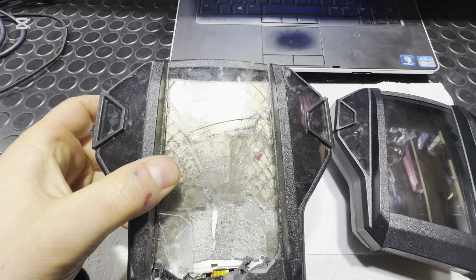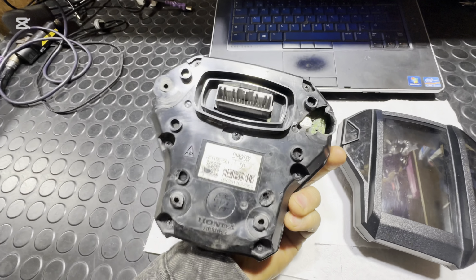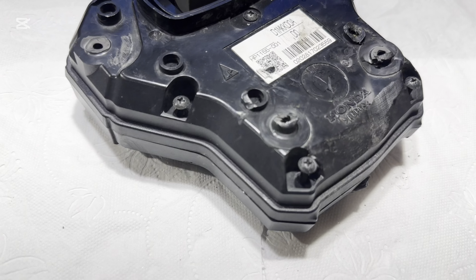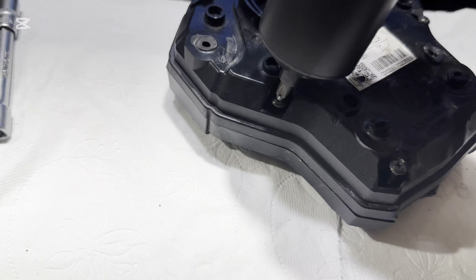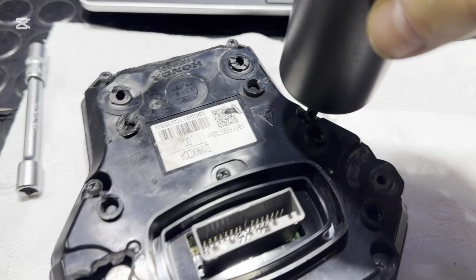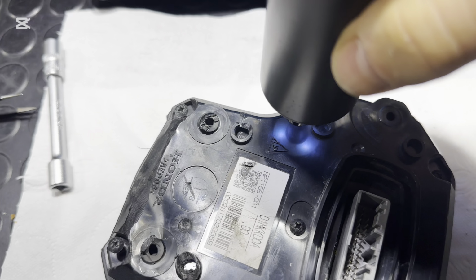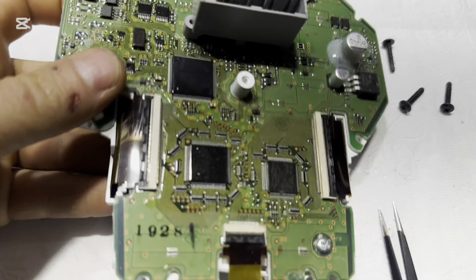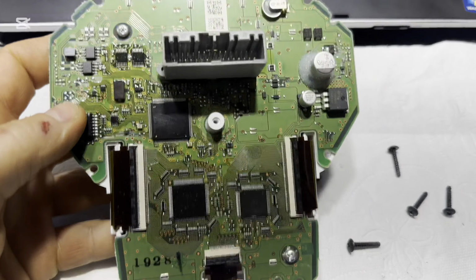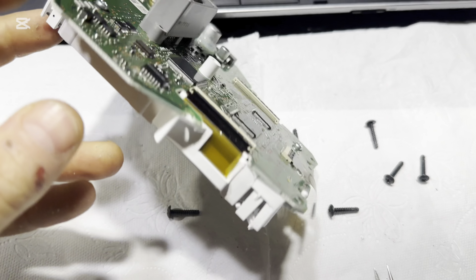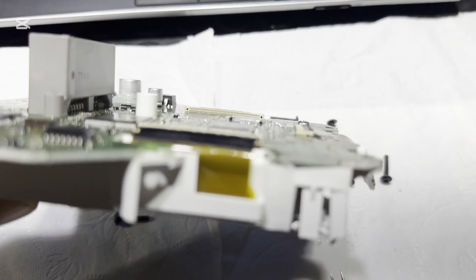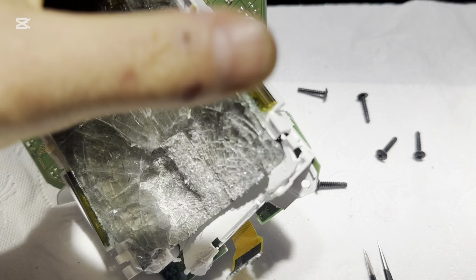So now, as you can see, this donor I will open. We will check what's inside. So the board inside is also damaged. It's bent from the impact.